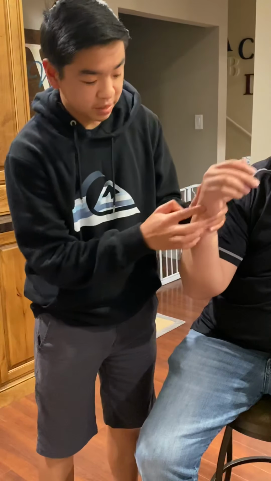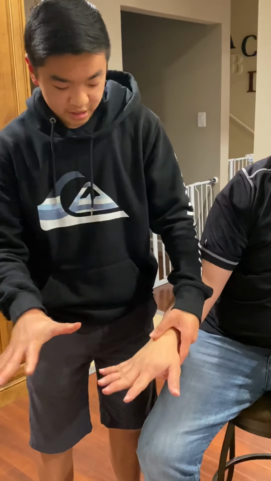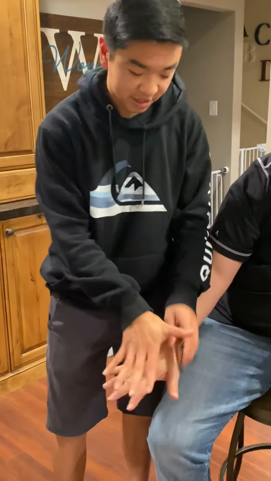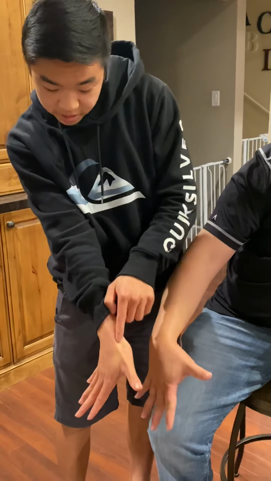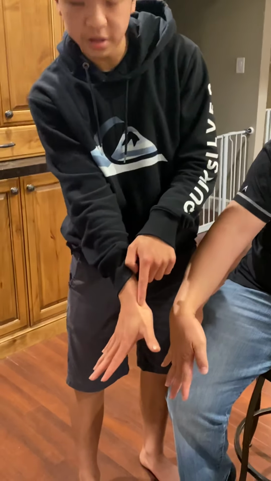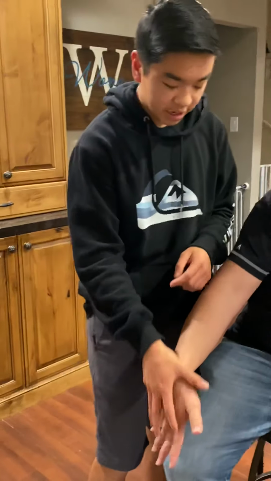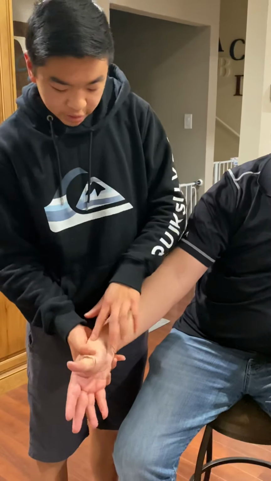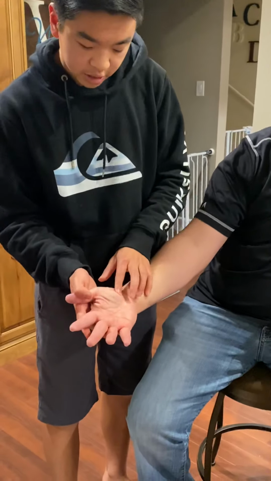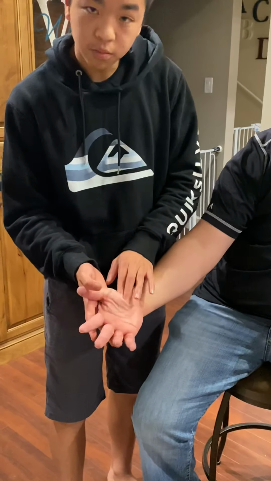Down here you have your pisiform, and if you splay like that, kind of hard to see there, but in this little snuff box right here, that's what it's called, there's the navicular. And then you also have your radial carpal joint and your first carpal metacarpal joint.